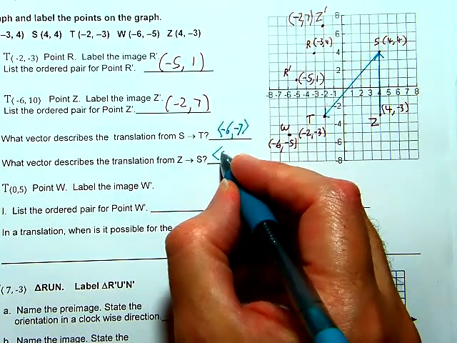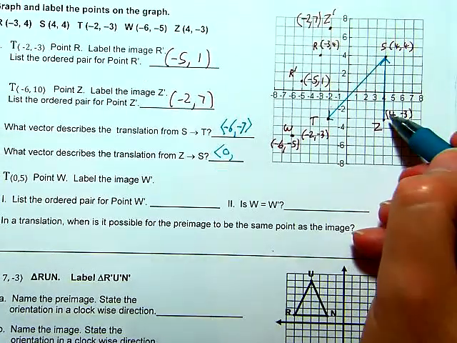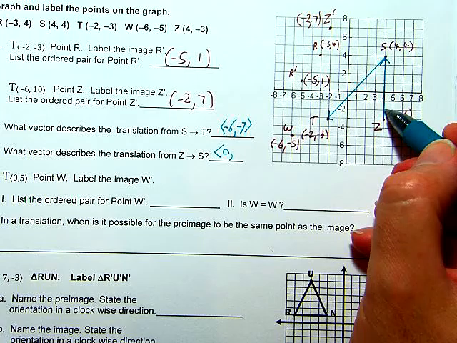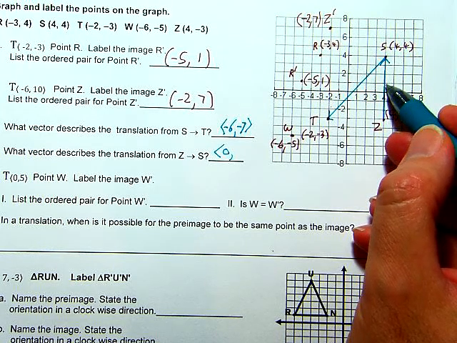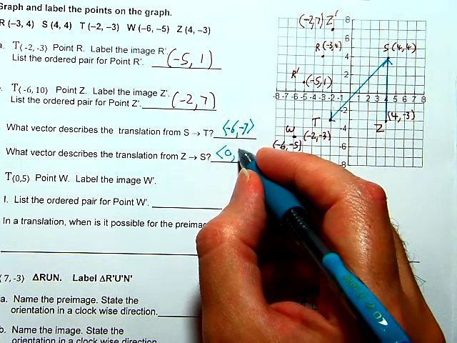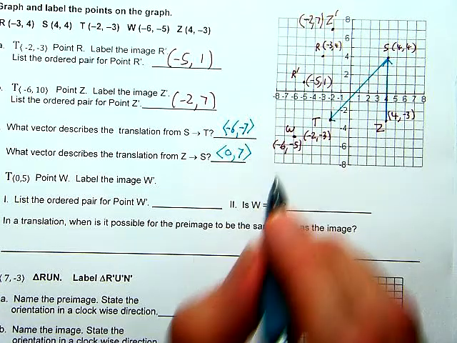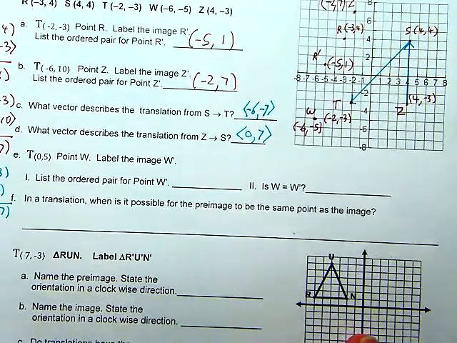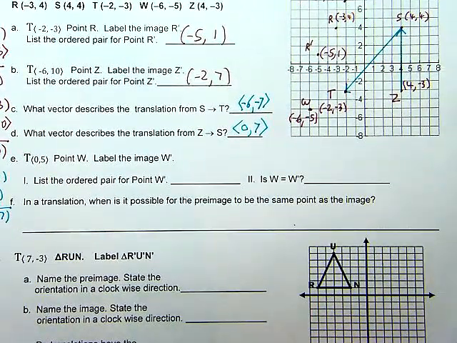We're not moving to the right or to the left at all, and instead we're moving only up 1, 2, 3, 4, 5, 6, 7 in the positive, or up, direction. So that vector would be <0, 7>.